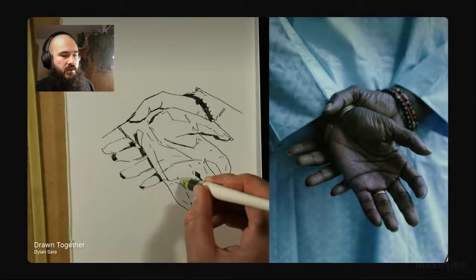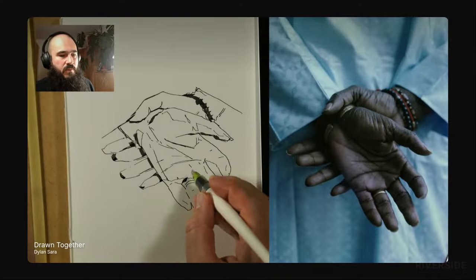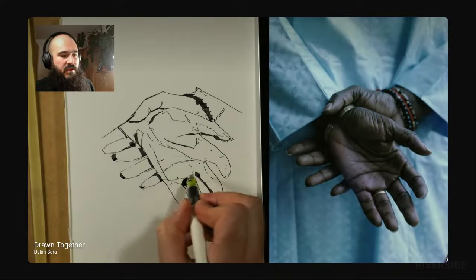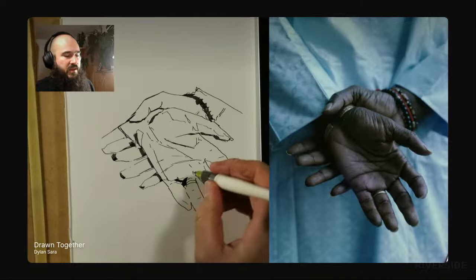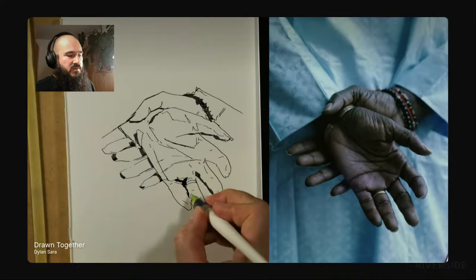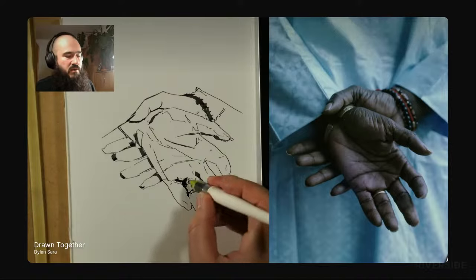So now I'm thinking, where can I really put down bold lines and borrow that ink to help spread it out around the drawing.